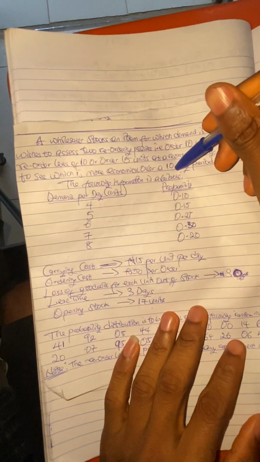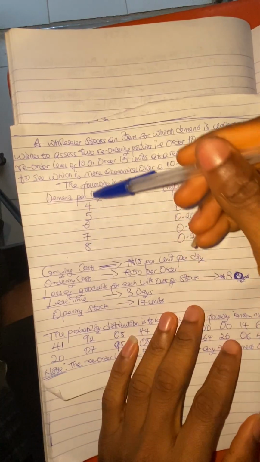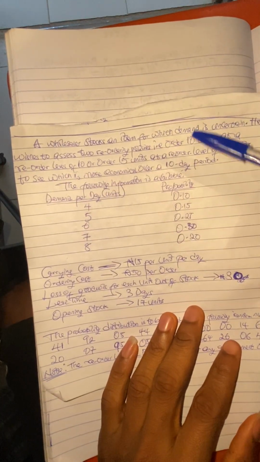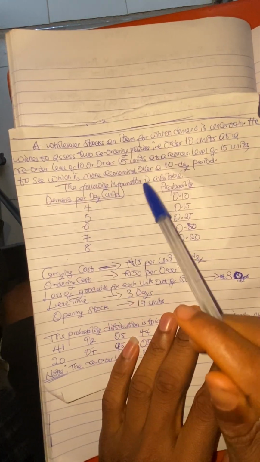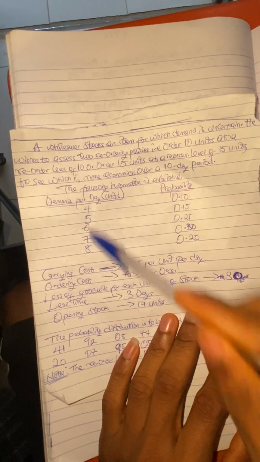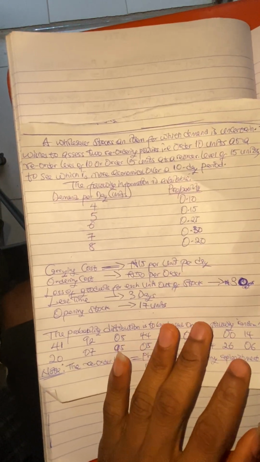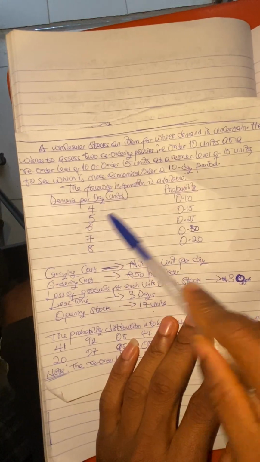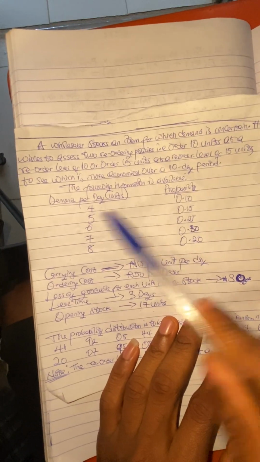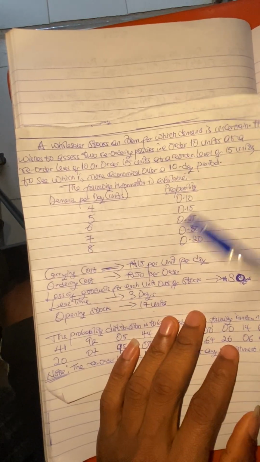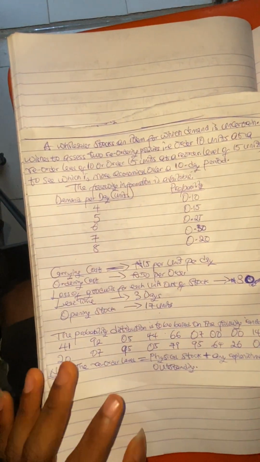So the following information is available. These are the demand per day per unit. Remember, I said the demand is uncertain. So this is just like you are simulating. For demand per day, 4 units, the probability of getting 4 units is 10%, then 5. So these are the demands that we have simulated that will come.